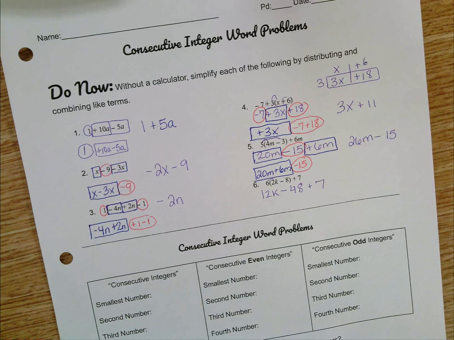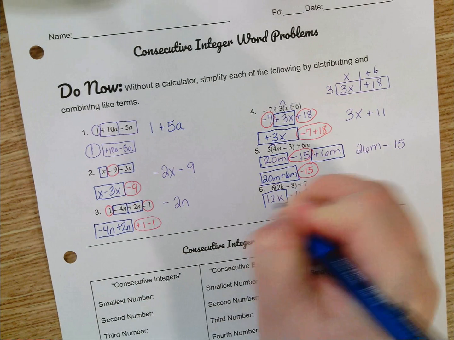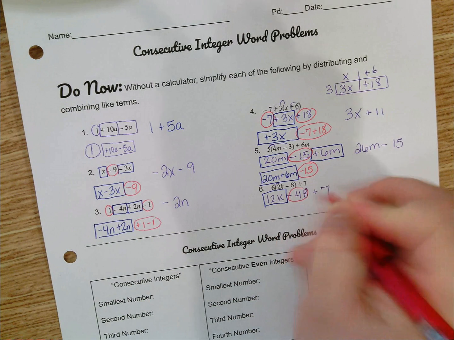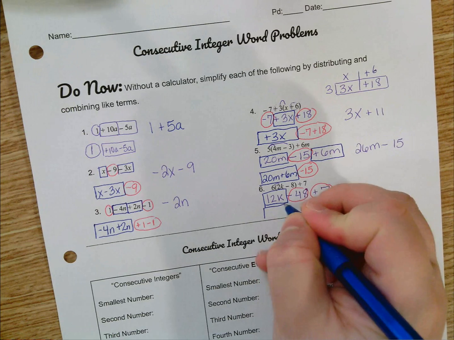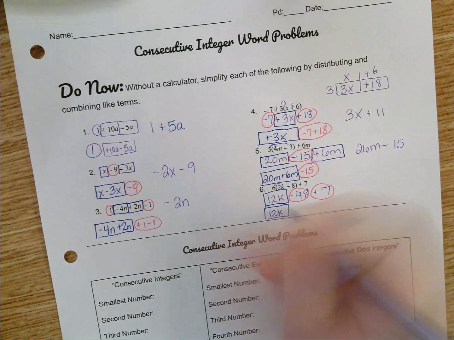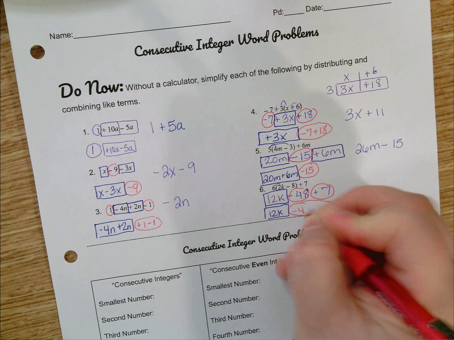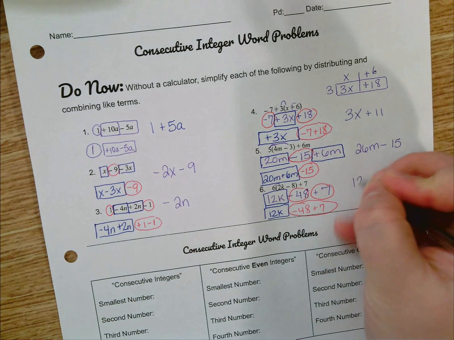Now I'll combine like terms. 12k, that's my only variable term. And then separate from that, I've got minus 48 and plus 7. There's nothing to combine that 12k with. It goes alone in its little rectangle. But for my constants, I've got negative 48 plus 7. So again, 12k is alone.